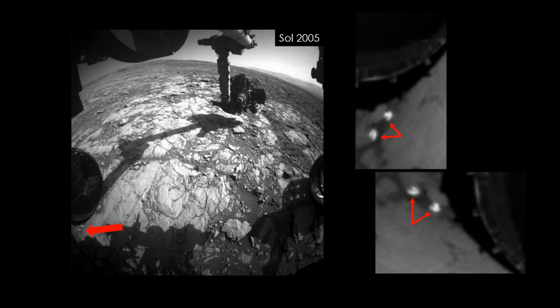This image, taken by the front hazard camera, shows 2 inexplicable white objects just behind the front left wheel. The 2 small round white objects appear to have raised centers. These odd objects appear inorganic and out of place.